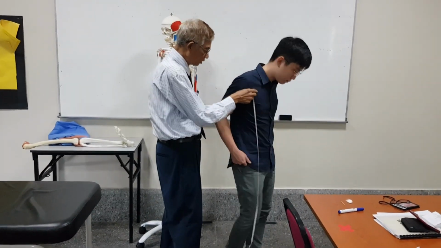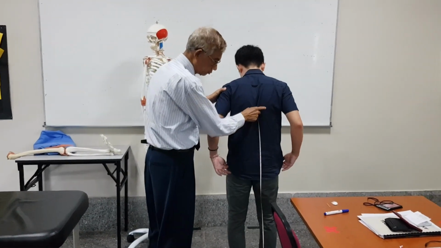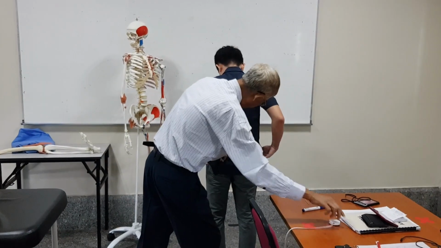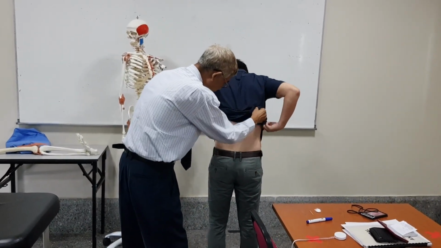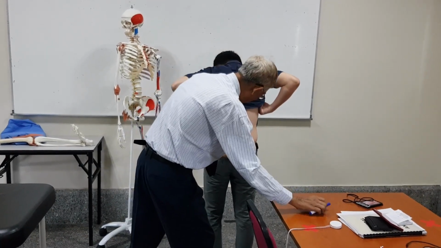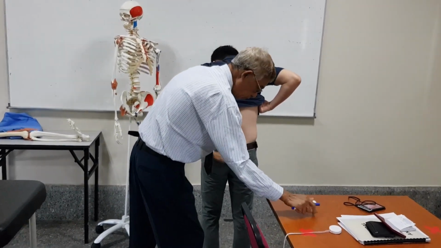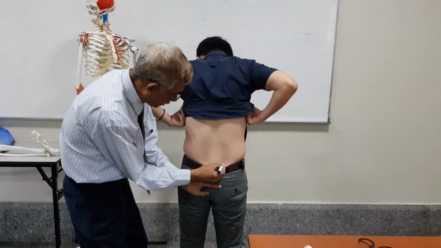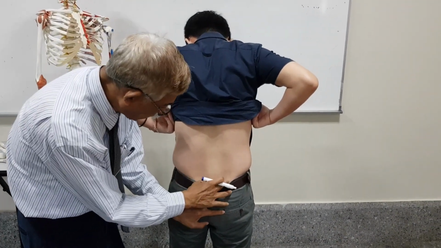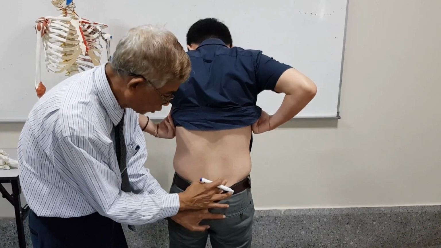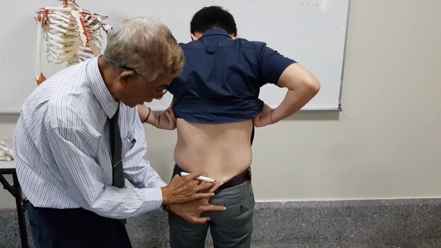After that, spine excursion. Firstly, you have to find out the dimples. Here is the dimple, here is the dimple. This is the marked area of the posterior superior iliac spine.